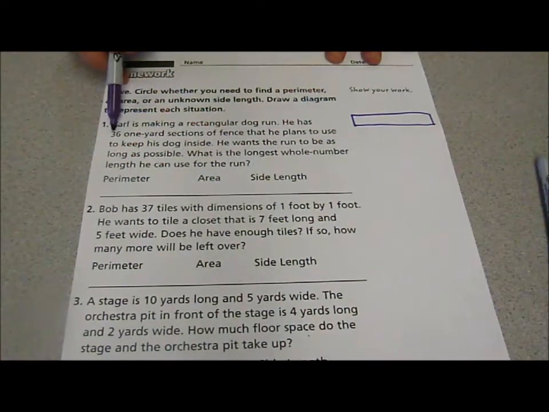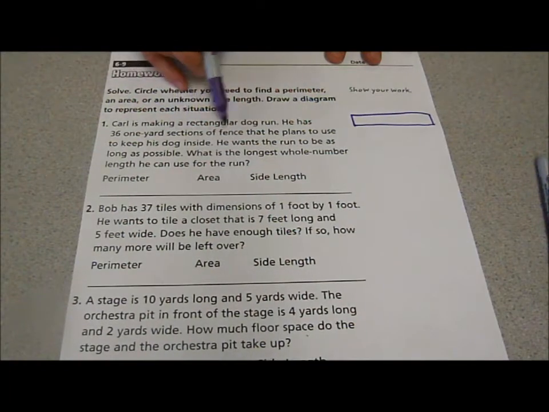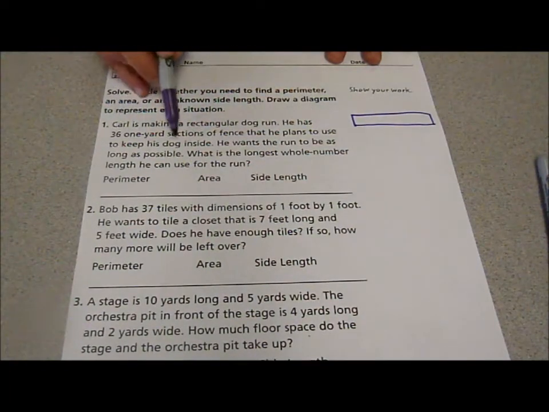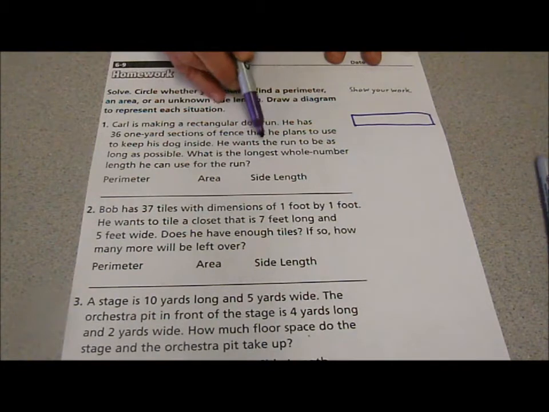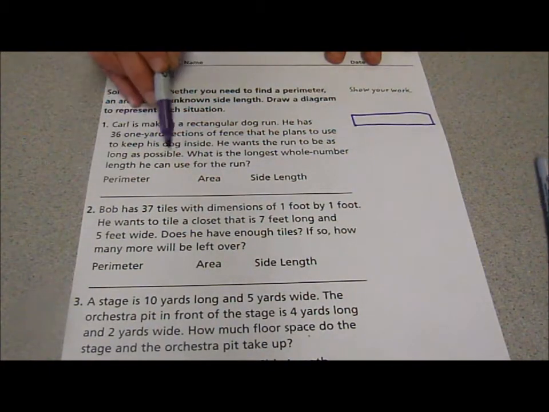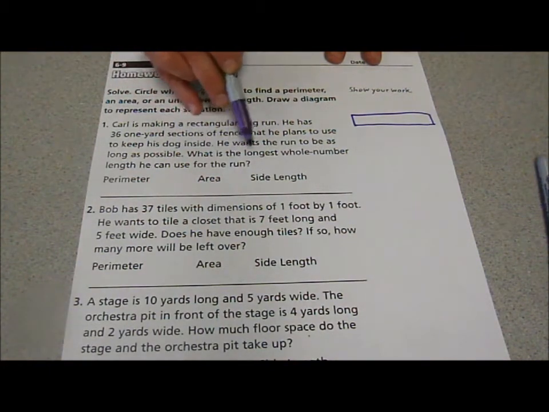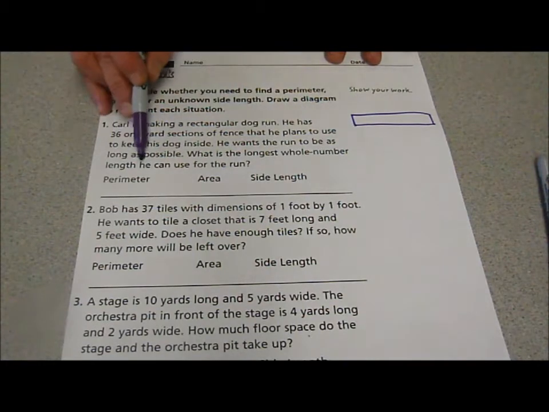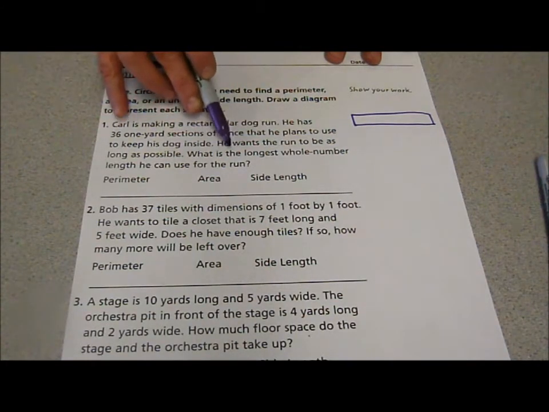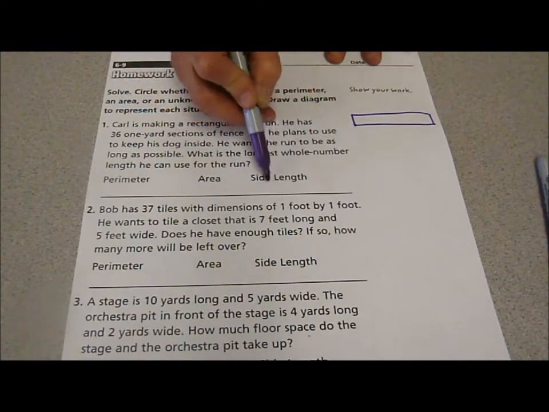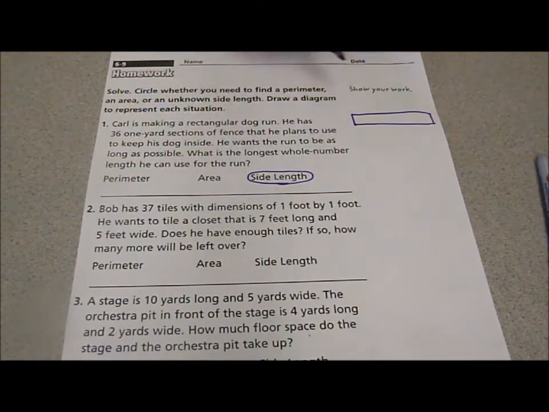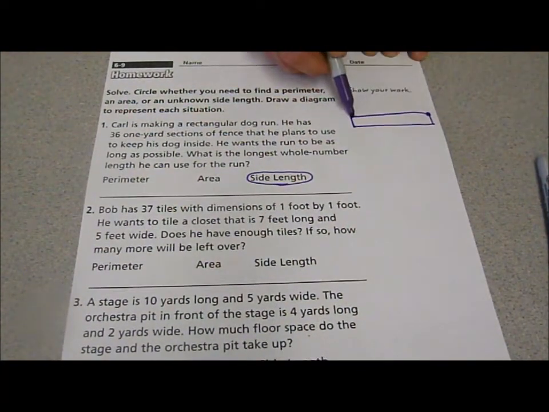He has 36 one-yard sections of fence that he plans to use to keep his dog inside. He wants the run to be as long as possible. What is the longest whole number length he can use for the run? So I need to find my side length. He wants this to be the longest length that it can be.